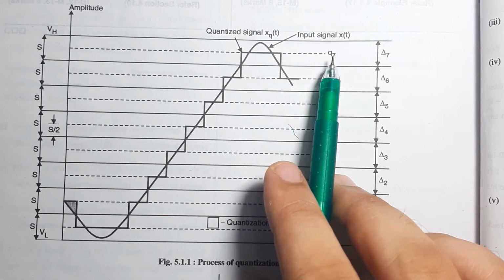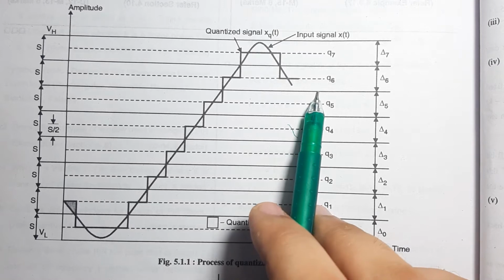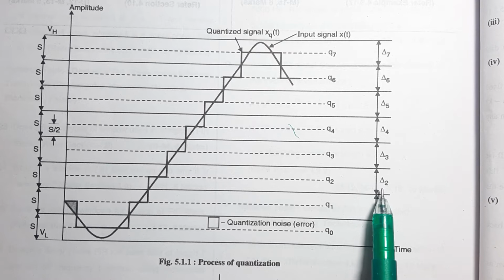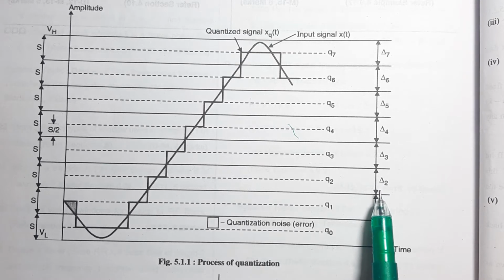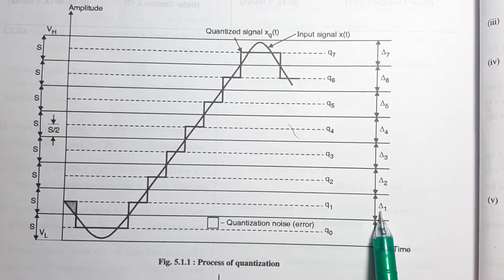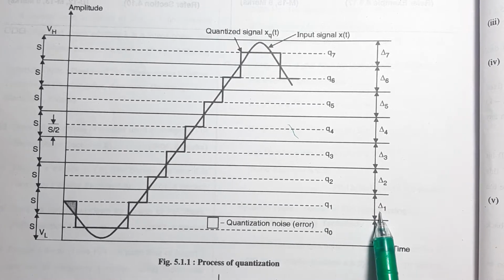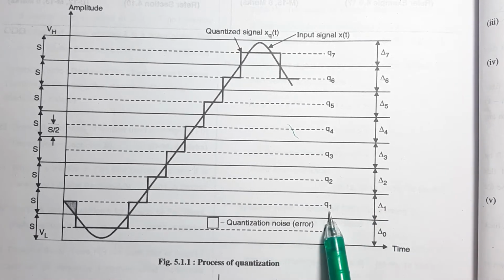Similarly, for all the values of x of t in the range of delta 1, the quantizer output is constant and is equal to q1.